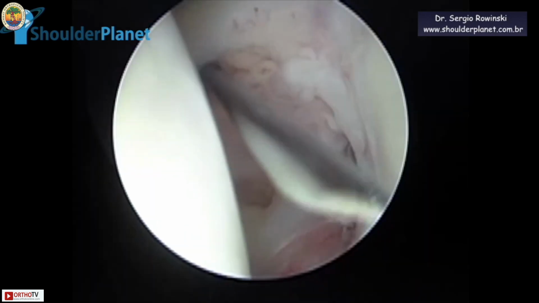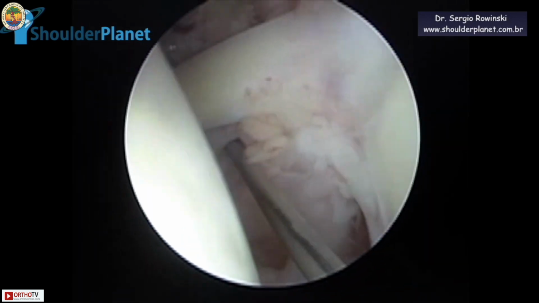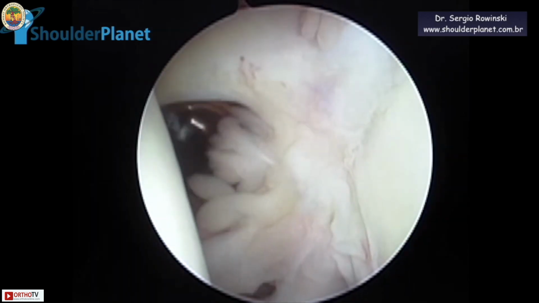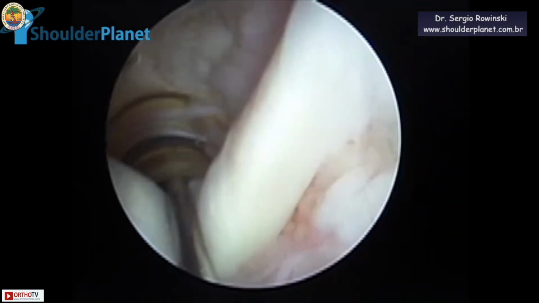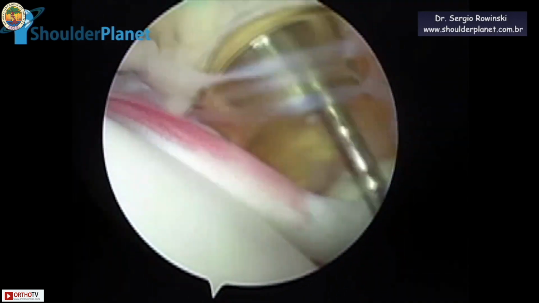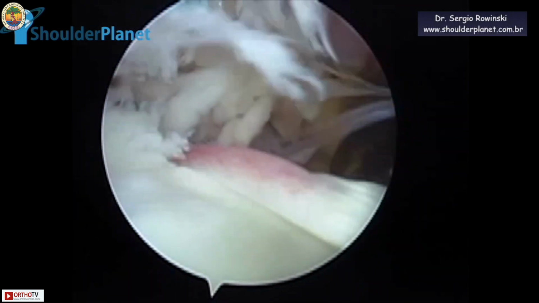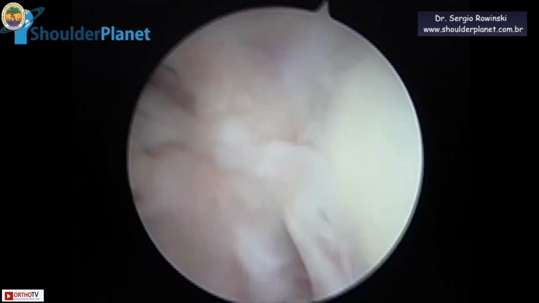This is a left shoulder. We establish an anterior portal with a spinal needle. Once we established the anterior portal, we first evaluated the biceps, pulling it out of the pulley, and it had a lot of synovitis, so we decided to perform a tenotomy.